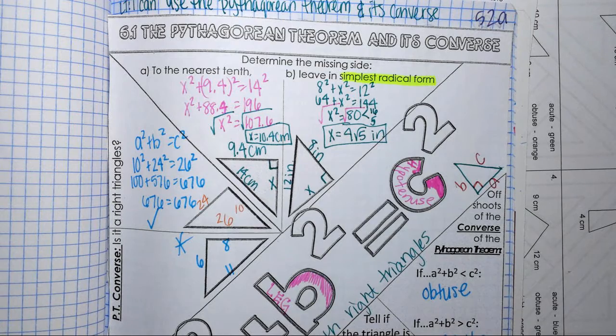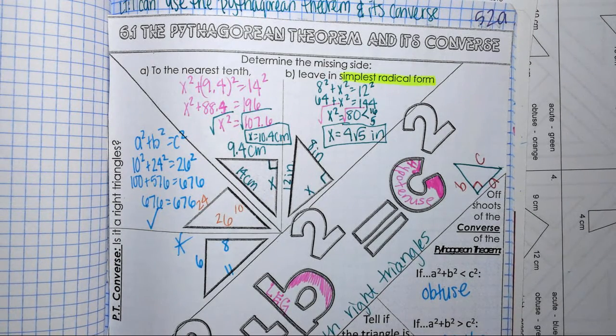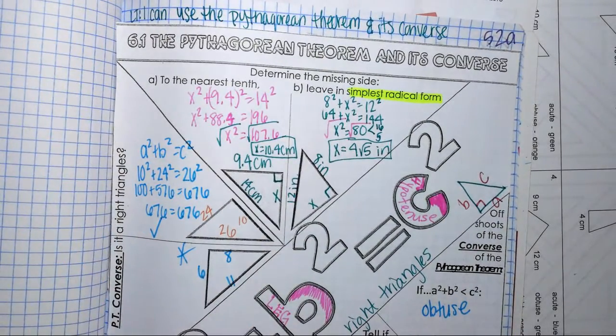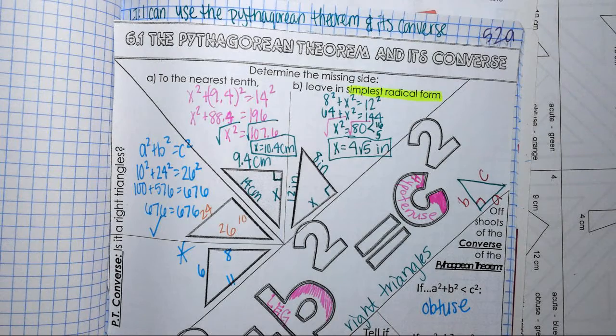The second thing we did was what? Did we just do simplest radical form, or did we find the missing side length and put it in simplest radical form? Yep. We found the missing side length. And with a right triangle, what do we use to find a missing side length? Pythagorean theorem. Take a point, Drake. What is the Pythagorean theorem?